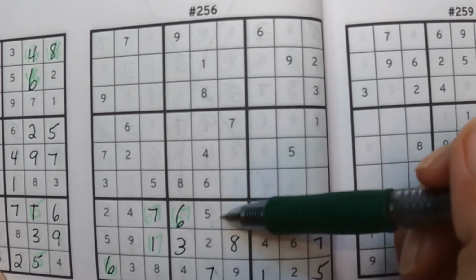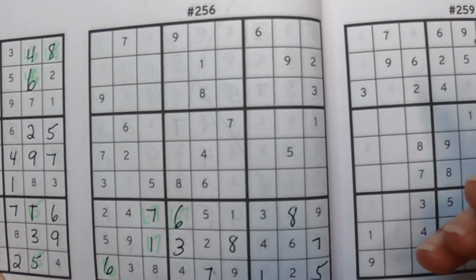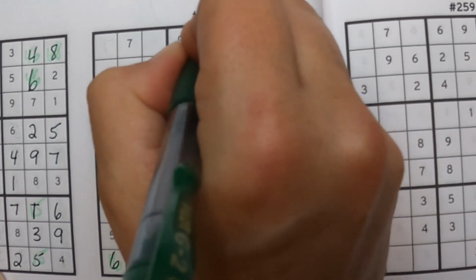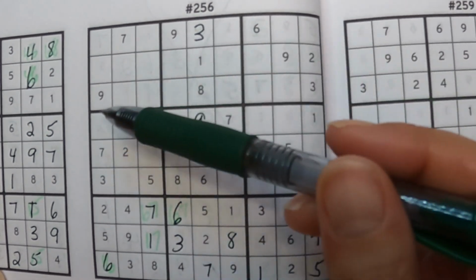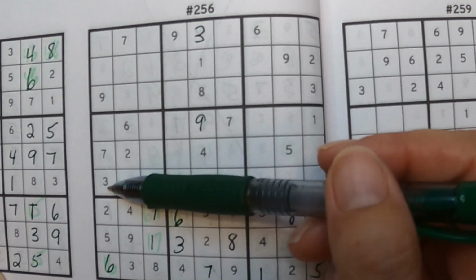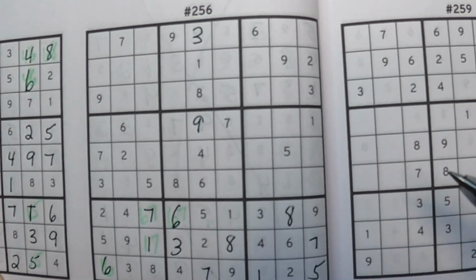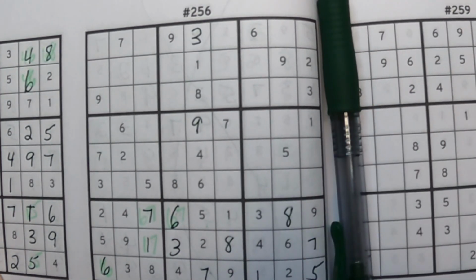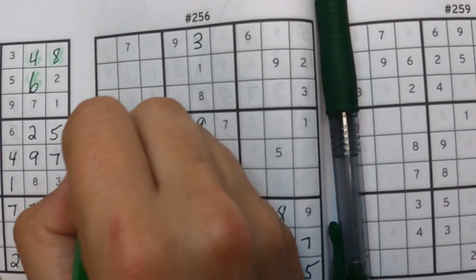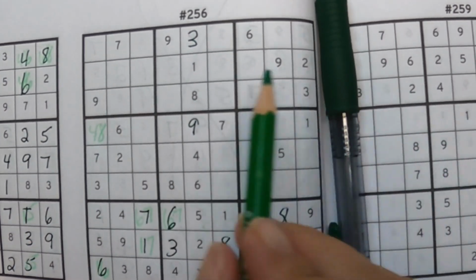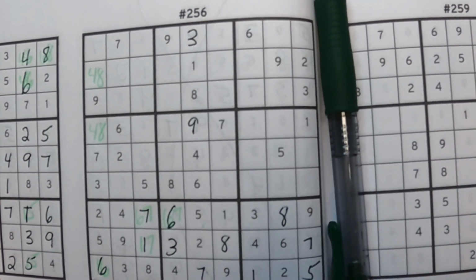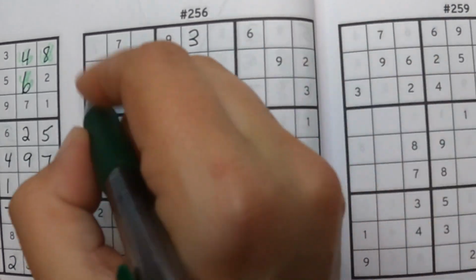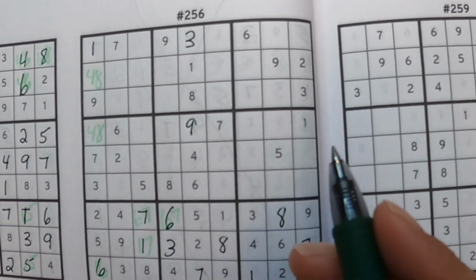For this column, we're missing 3 and 9. We've got a 9 here, so 3, 9. For this column, we're missing 1, 4, and 8. We've got a 1 here, so 4, 8. A 1 here, so 4, 8. And since our 1 can't be in those boxes, it must be here.